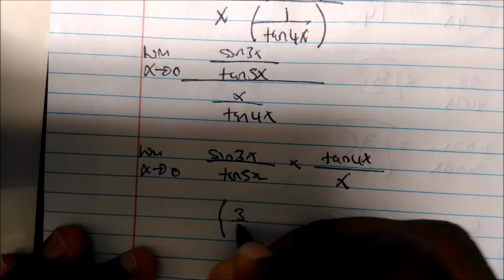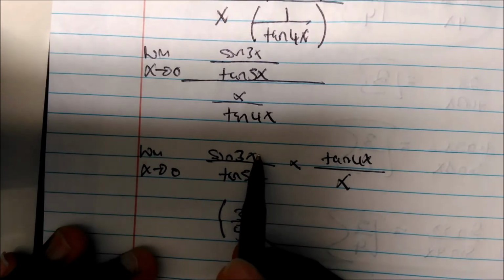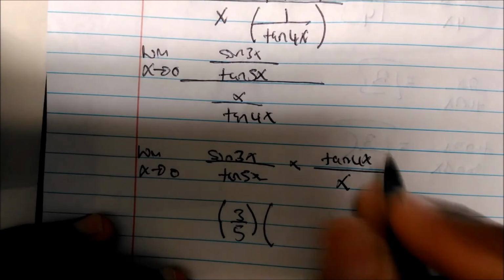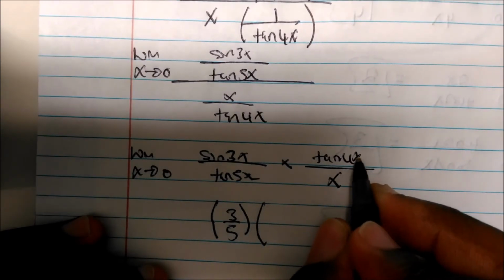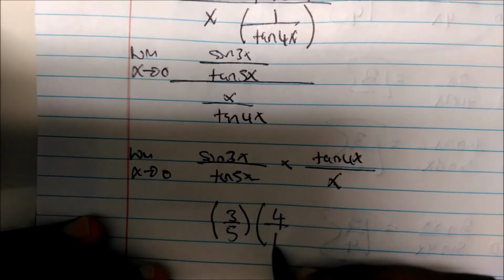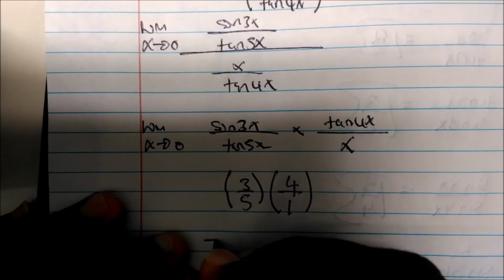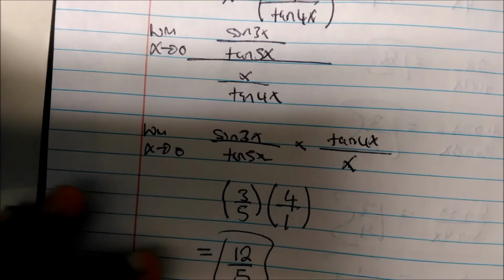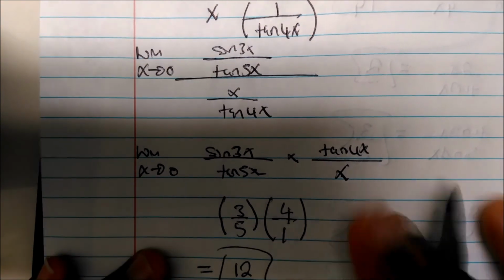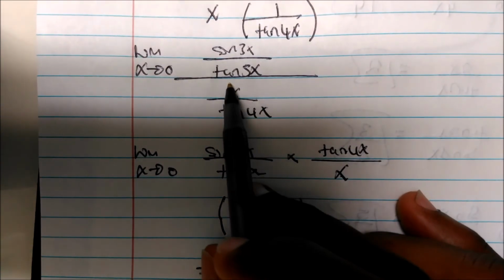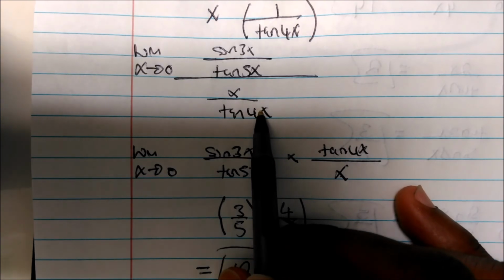This value right here is 3/5, right? Because sine of 3x over tangent of 5x is squeezed to 3/5. Multiplied by, well, this is 4, and this is squeezed to 4 over 1, right? So we can now see that our limit is actually 12 over 5. So this squeeze theorem is very important. You should see that this x and tangent of 4x are just the coefficients. So you take the 1 and the 4, which gives you 1/4.